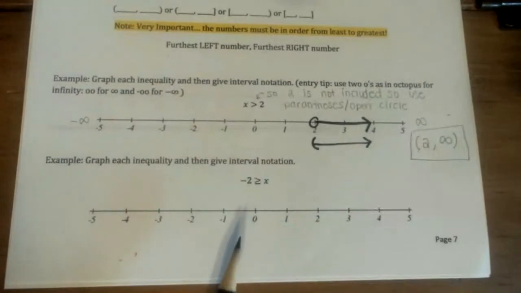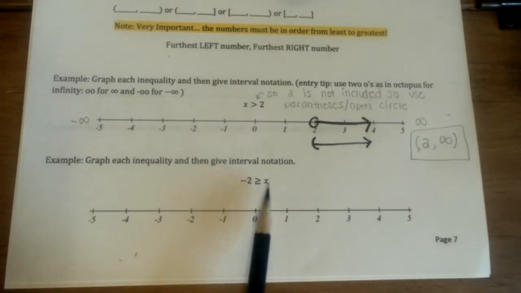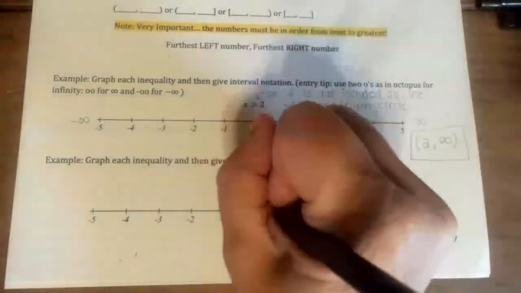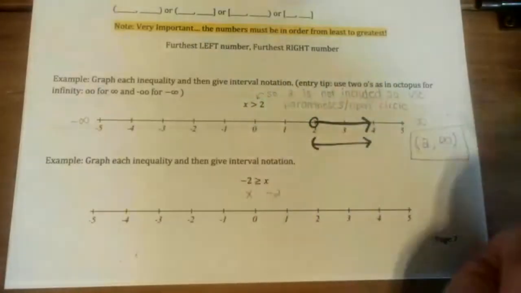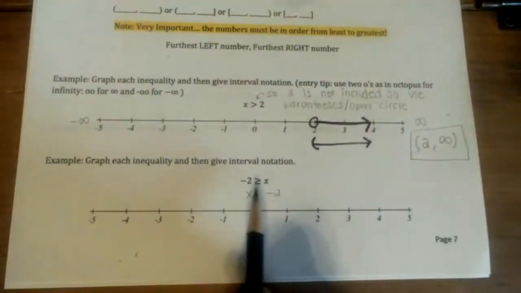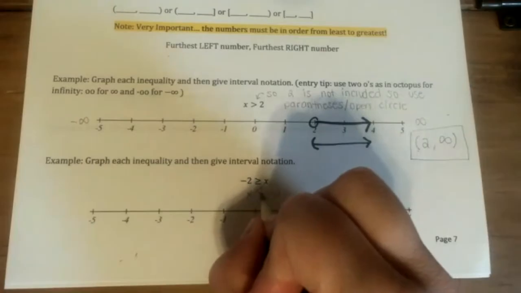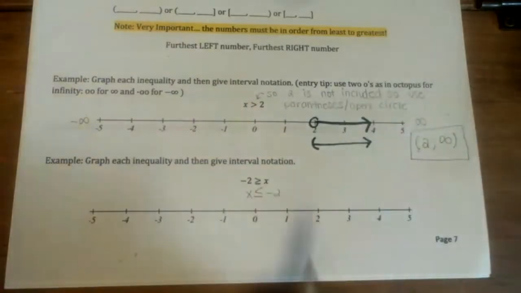So graph the inequality and then give interval notation. We have -2 is greater than or equal to x. Now this is kind of weird, the way they wrote the x second. So let's flip this around. So we have x and -2. Notice the mouth is opening up to -2. So whenever I flip this around, make sure to flip it so that the mouth stays opening to -2. So this looks better. Now it's saying x is less than or equal to -2.